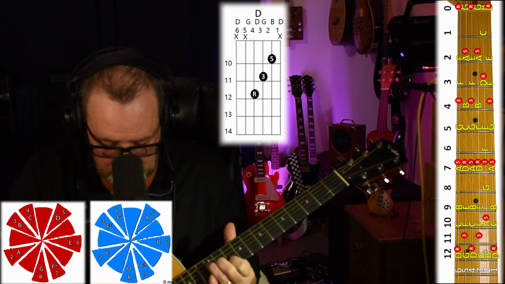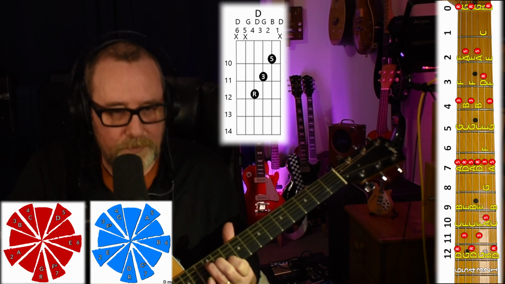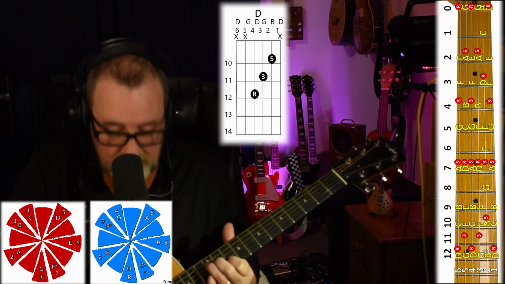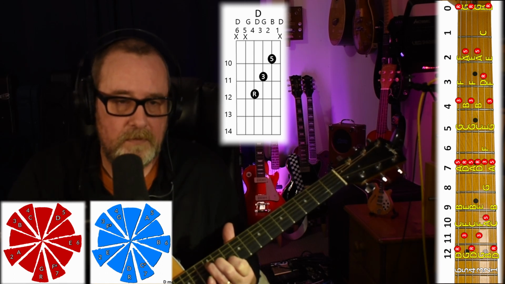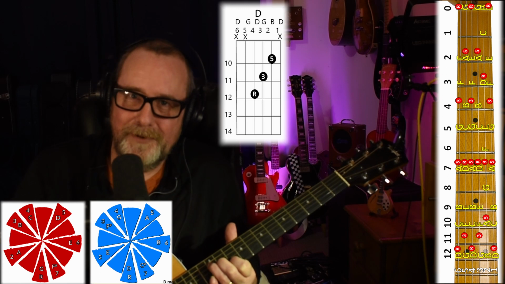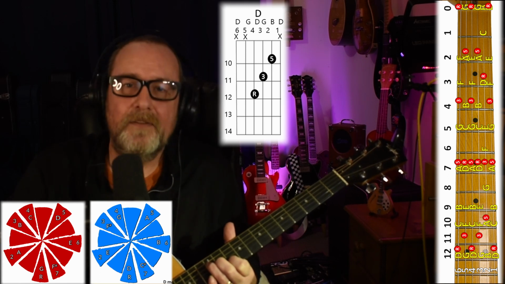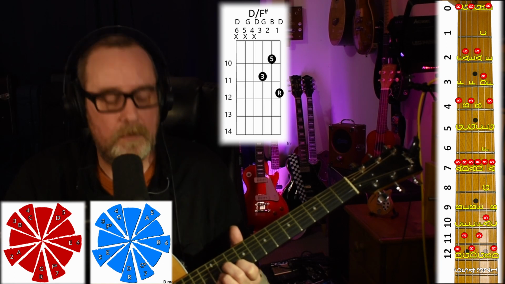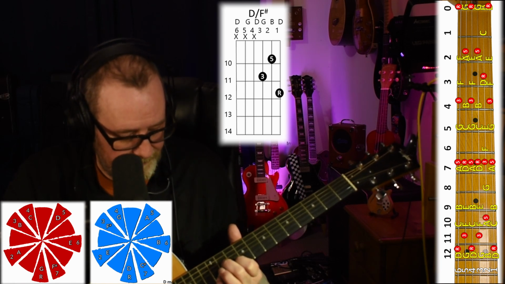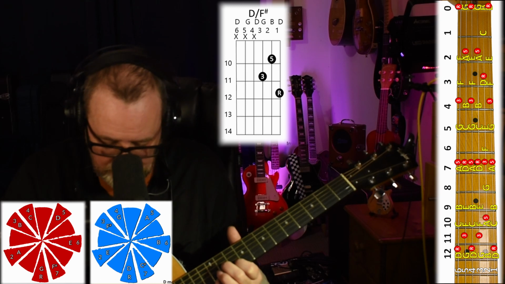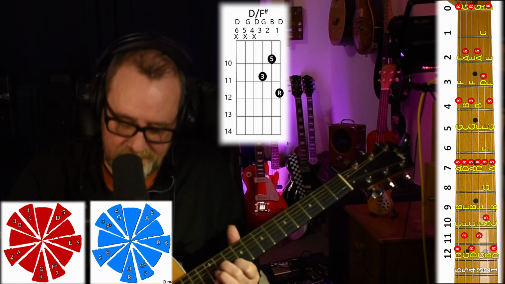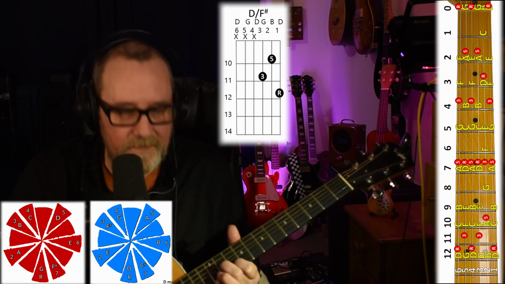And of course, I could leave that open top string in there as well, because it's a D as well. Give a nice ring to it, just as another option. We could bring that over, put the root on the top of the chord rather than on the bass, and play a first inversion, so 3, 5, root.